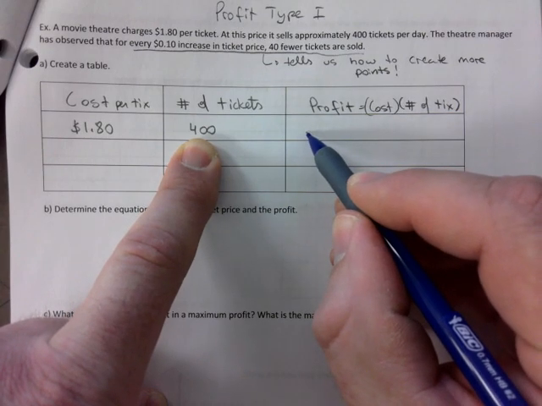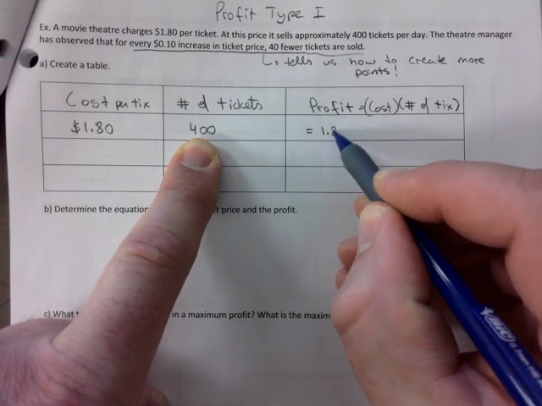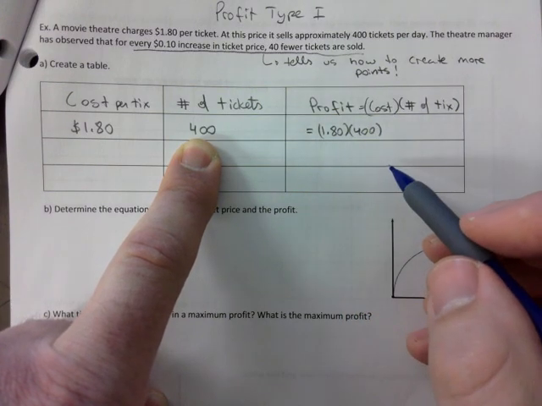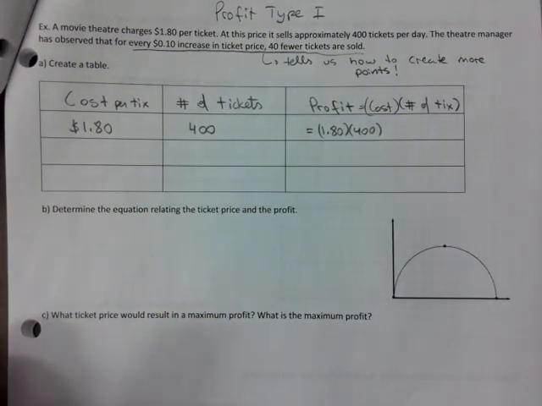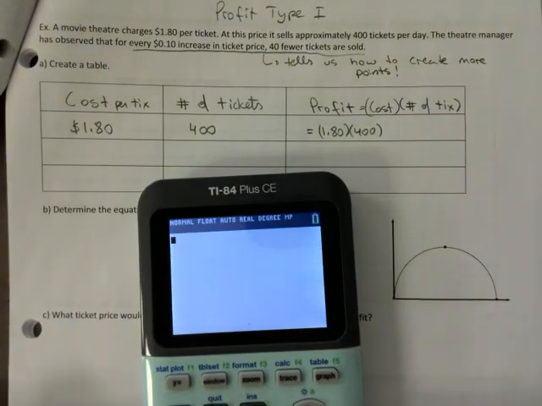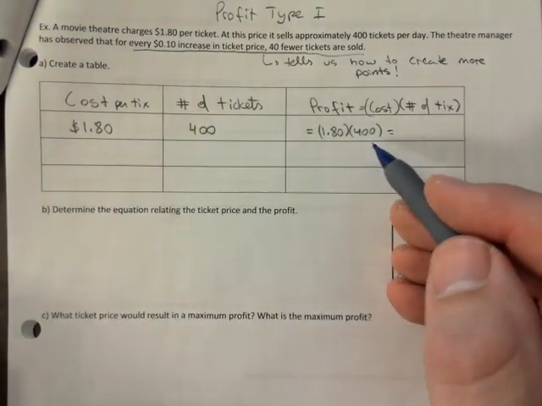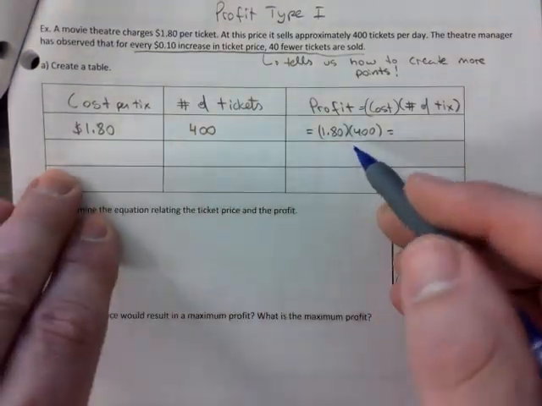So in the profit column here, you just go $1.80 times 400, and just multiply that. You know what? I'll show you. We'll do the multiplication later. I'll show you a trick there. So for now, we'll just leave it like that.